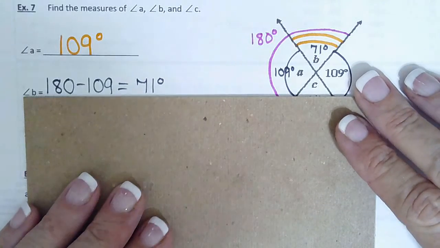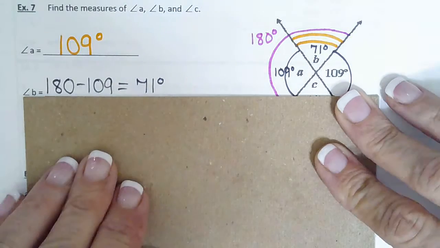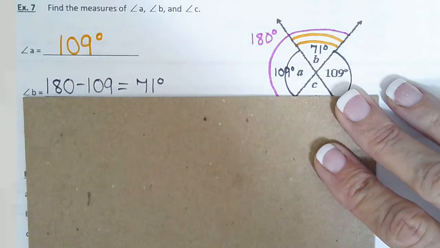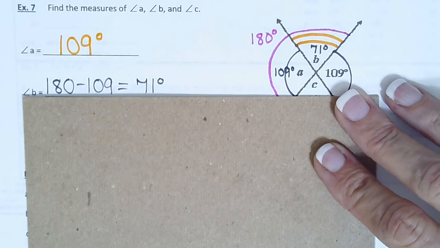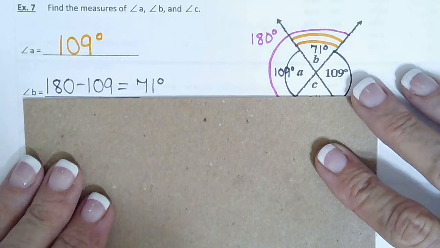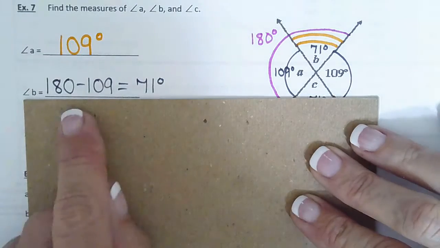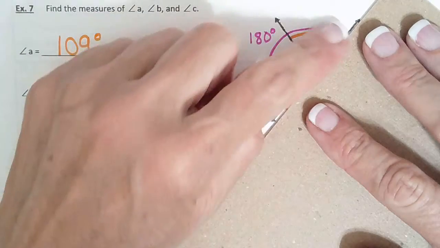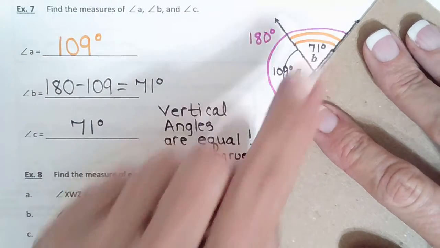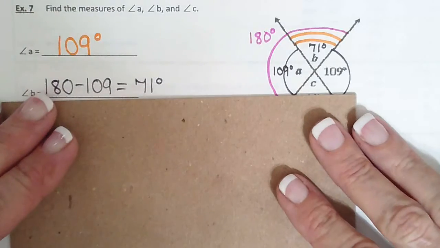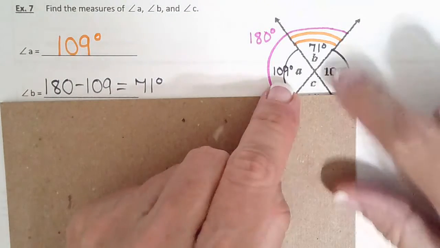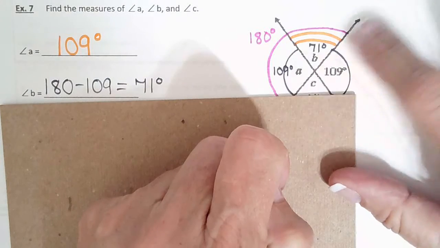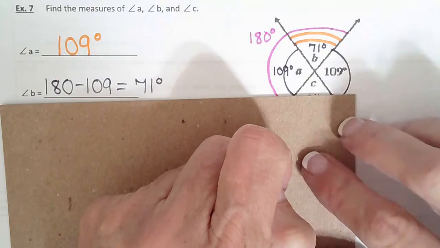Okay, we are working on example 7 on page 2 of module 4, lesson 1, lines and angles. So for angle B, we had just found that because this is a straight line, we can do 180 minus 109 to get the 71. And I was telling you as the video stopped that if you wanted to check it, you could just add those two and it should add to 180, because if two angles make a straight line, they add to 180.